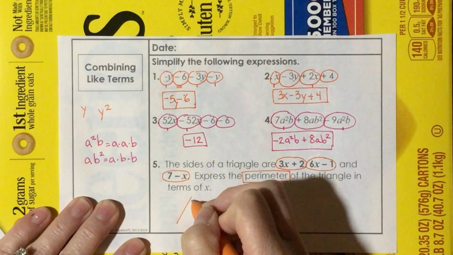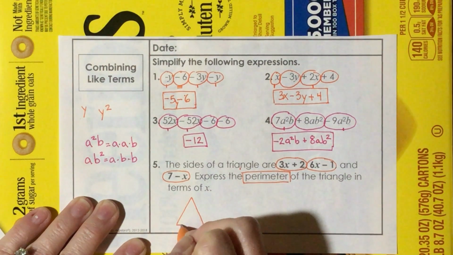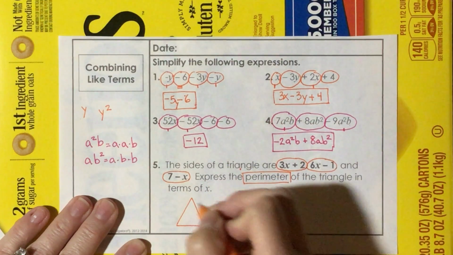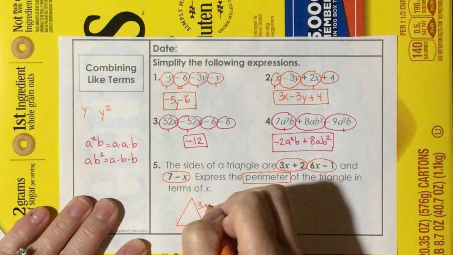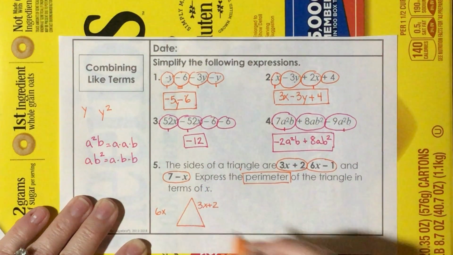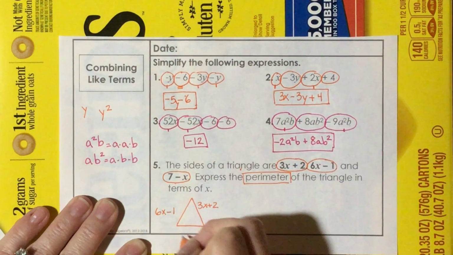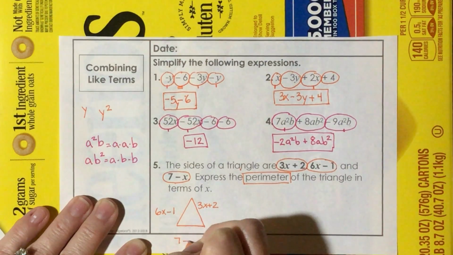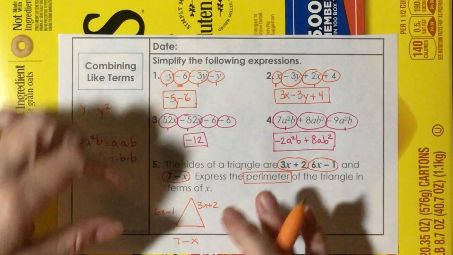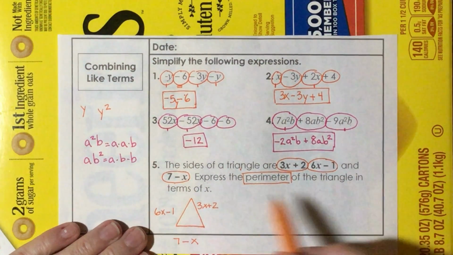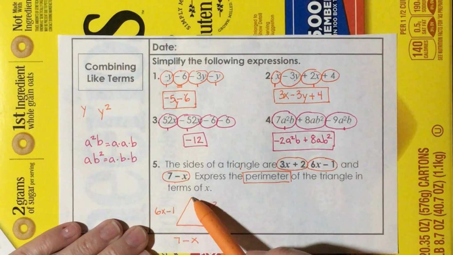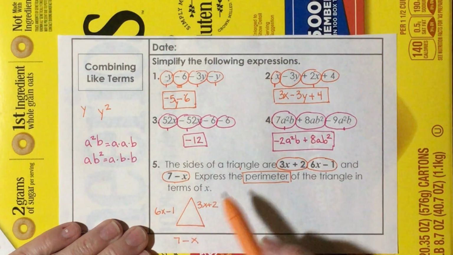So let's think about this. Sometimes I like drawing a picture so I can really visualize it. We have a triangle. One side is 3x plus 2. One side is 6x minus 1. And the other is 7 minus x. Now, it doesn't matter which way I put it, because if I turned my paper, it would shift anyway. Perimeter is all the way around, so I have to add that side to this side to this side.